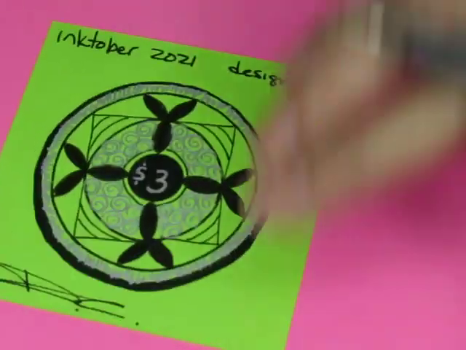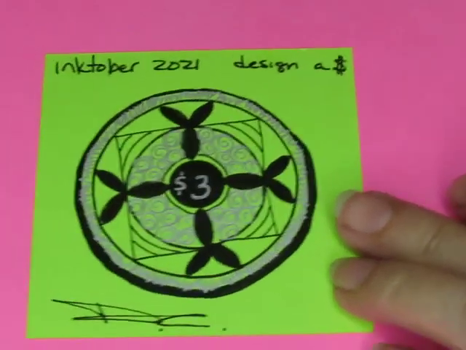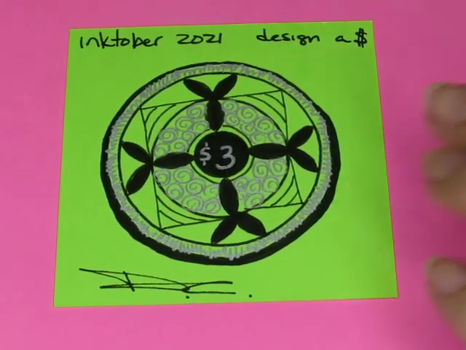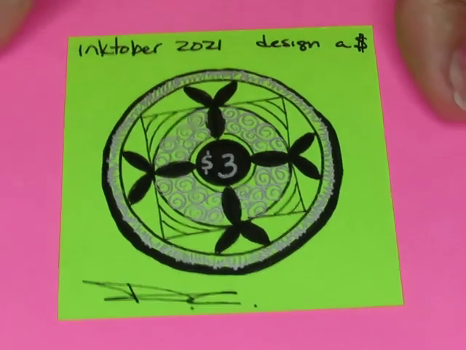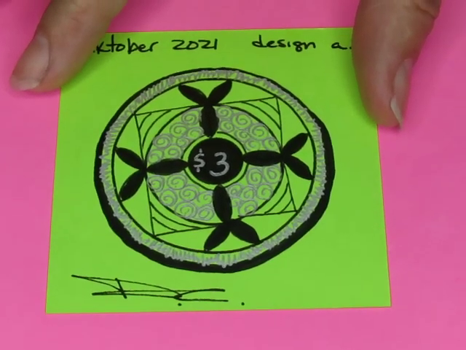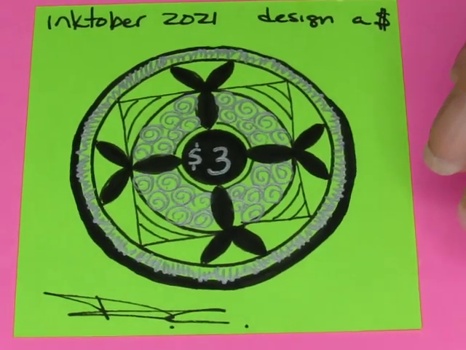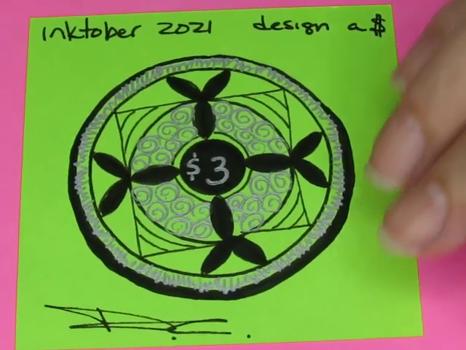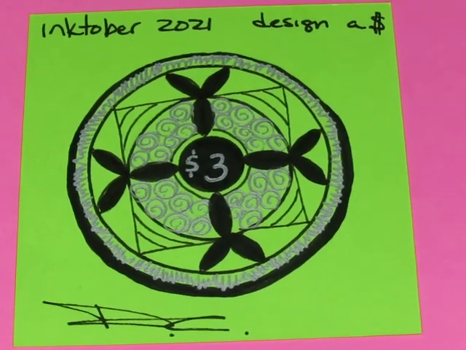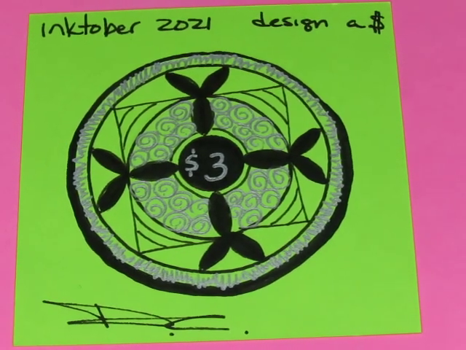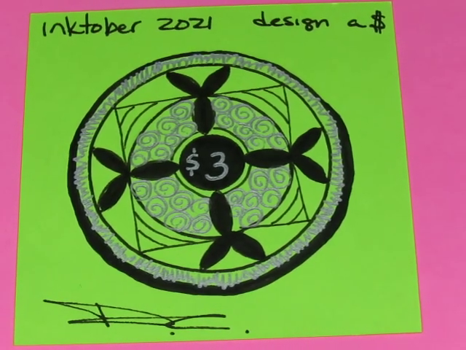Design a dollar. Design your own money. That is today's prompt. See, super simple, super easy, quick and dirty. Trying to get a lot of them done today because I have so much to do and I'm so far behind. Vacation was awesome, but I got so far behind. I need to catch up.